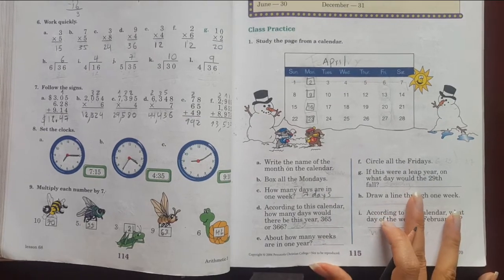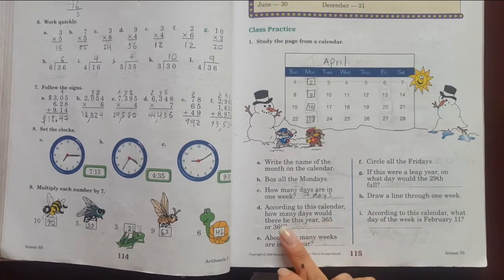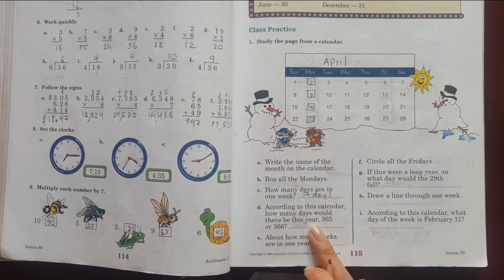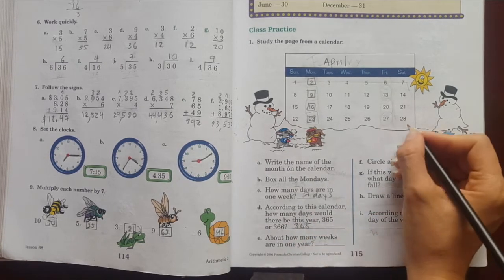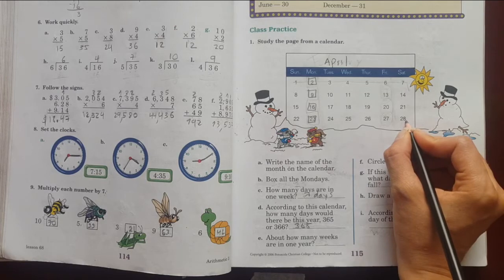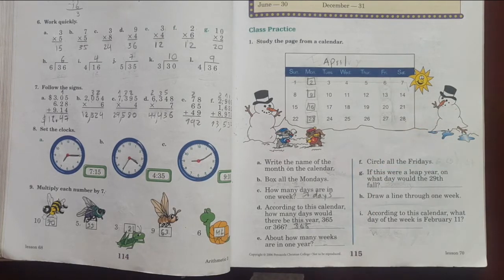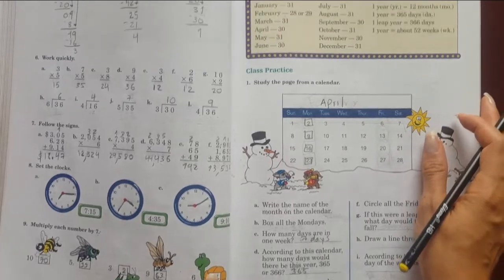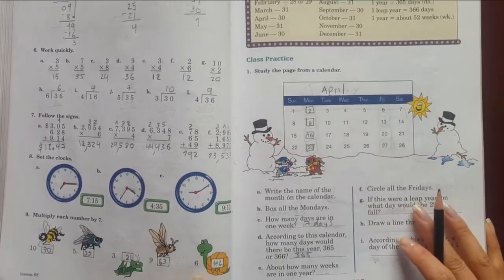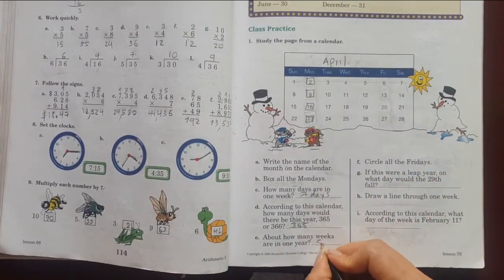Next, according to this calendar, how many days will there be this year? 365 or 366? 365. Porque estamos hablando, esto es un mes que llegó a 28 días, como si fuera febrero. Here, about how many weeks are in 1 year? Alrededor de cuántas semanas hay en un año? Here says 52. So it is 52.